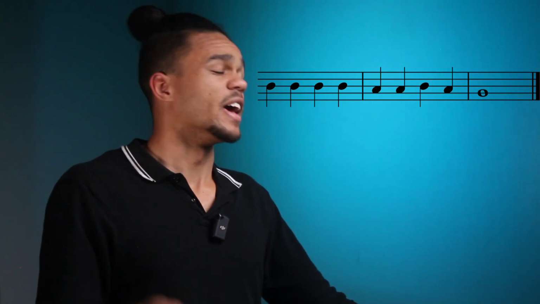If it's on the middle line, it is a B. If it's the space underneath the middle line, it's an A. If it's on the second line, it is a G.